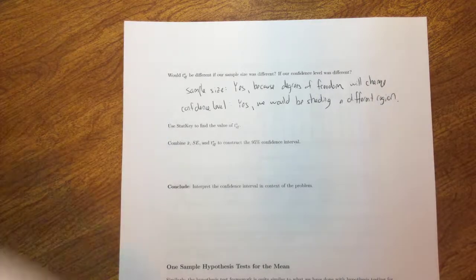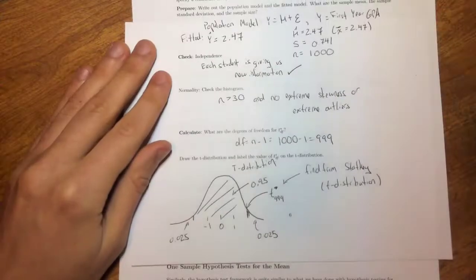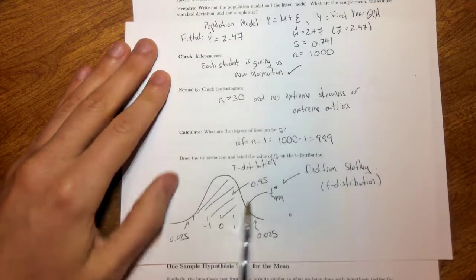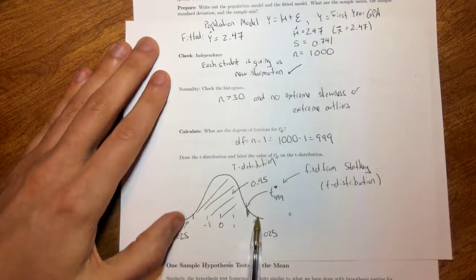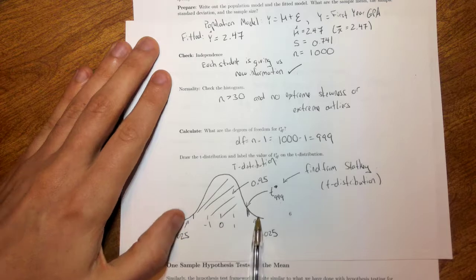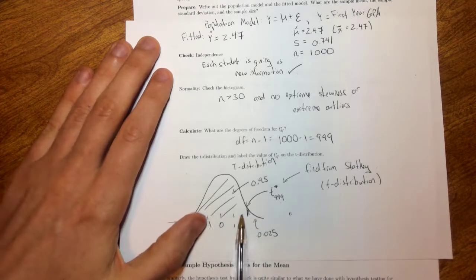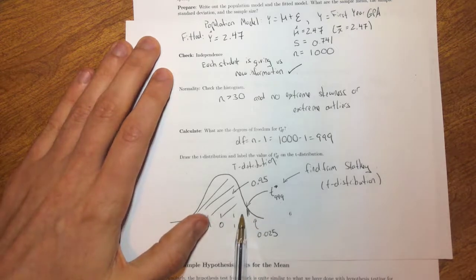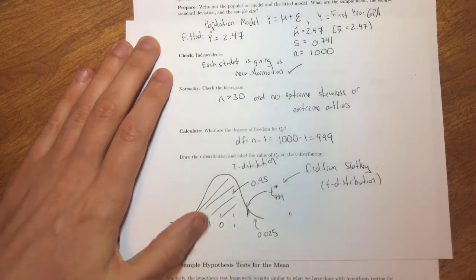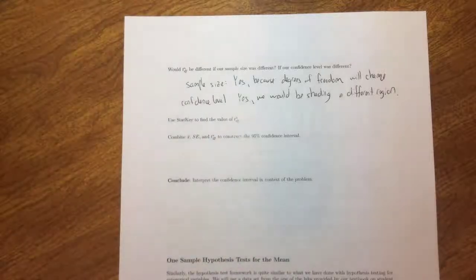So going back to our picture here, if it was a 99% confidence interval, that's going to bump these values out and our t star value is going to be bigger. If it was 90%, that's going to mean just 90% of the area of the curve is shaded in the middle. That's going to push the t star inward, and t star is going to end up being smaller.